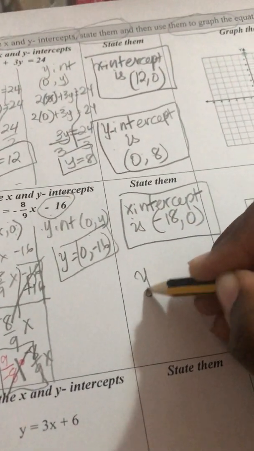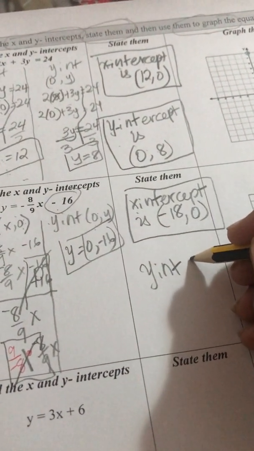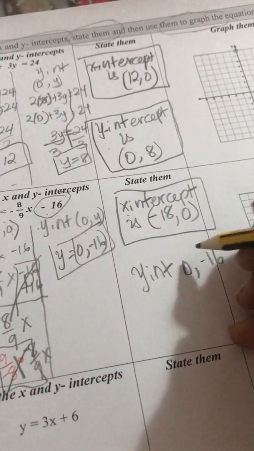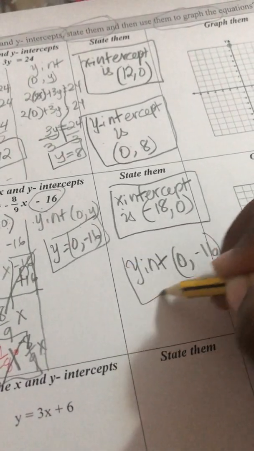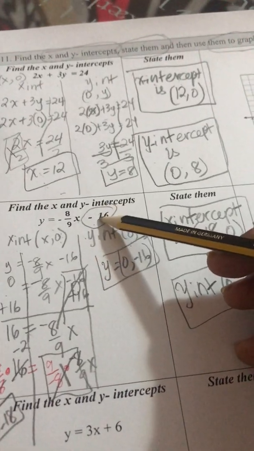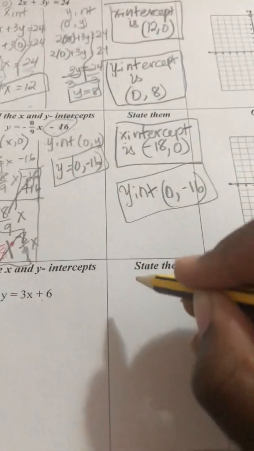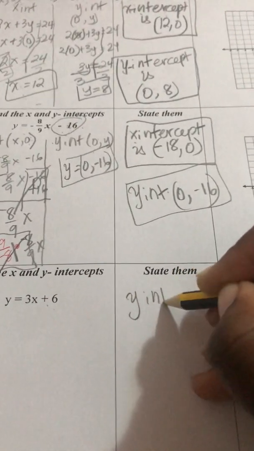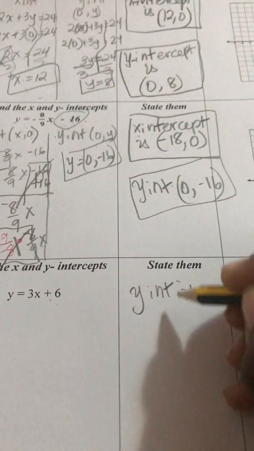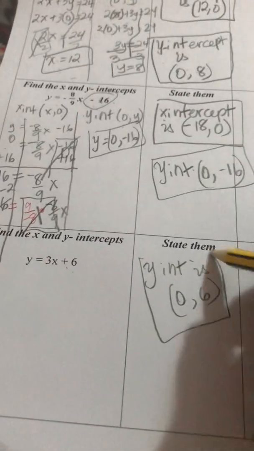And then y-intercept is what? 0, -16. See? For here, you just look. This is your B, and it is negative, and you write there. Same thing here. I see it, I just write it. Y-intercept is 0, 6. I don't need to solve it.